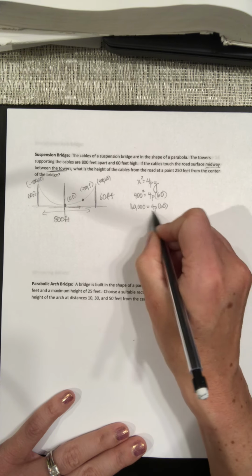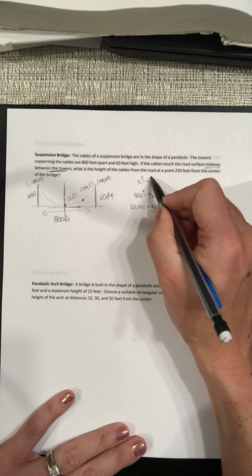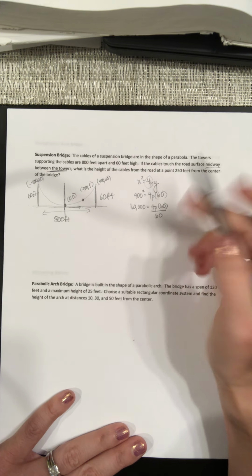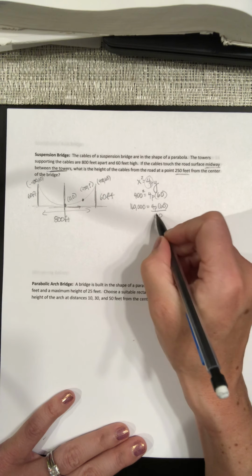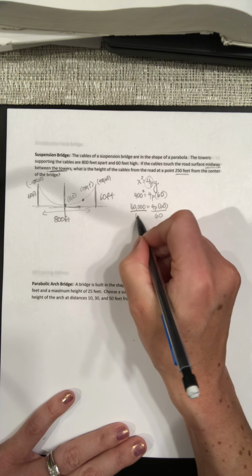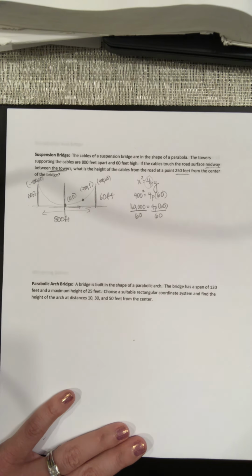I'm just leaving it like this because I'm going to solve for 4p. I need the equation to eventually answer the question they're asking me. I don't need the focus, so I'm not solving for just p. So divide by 60.